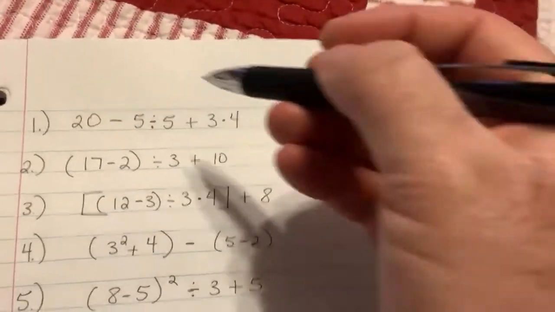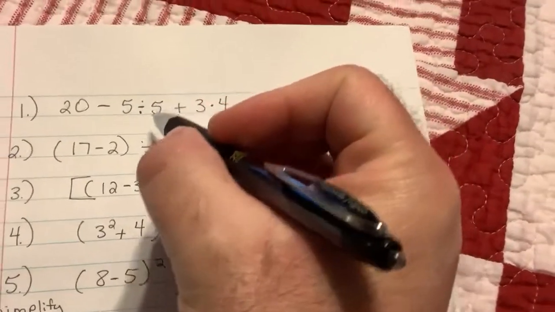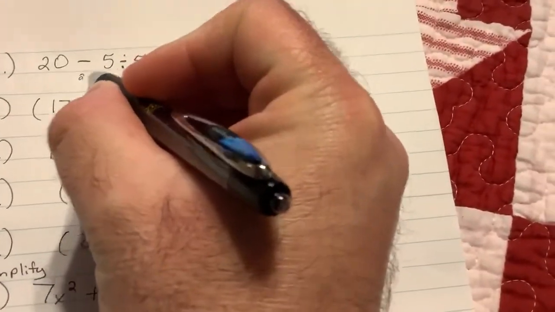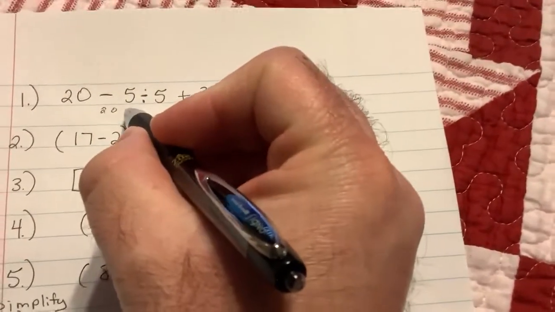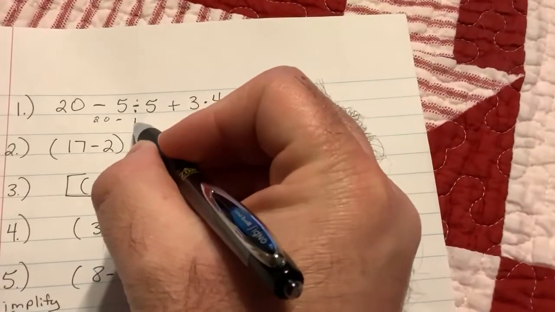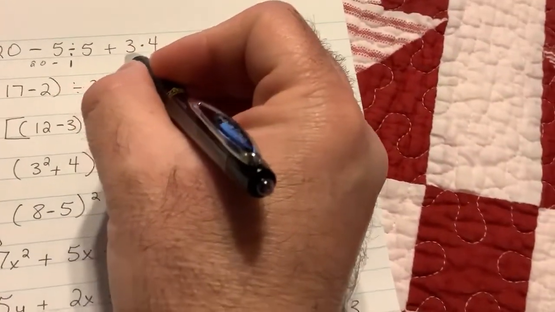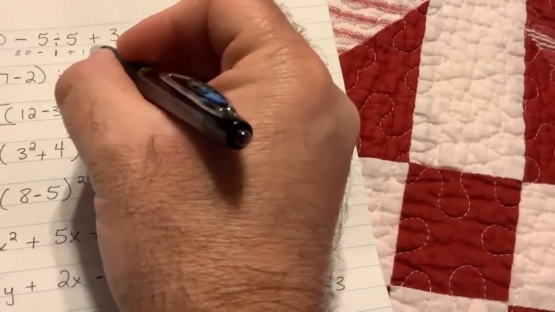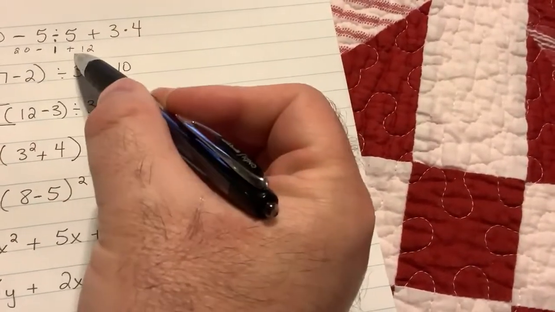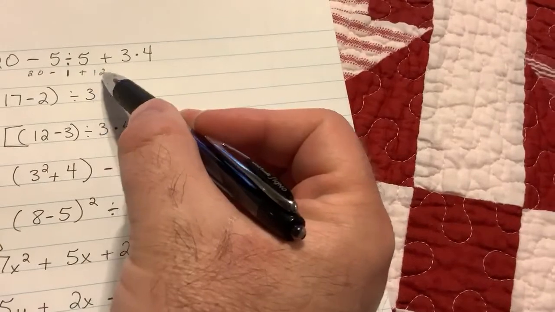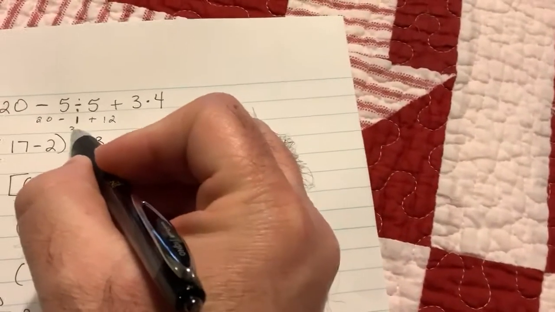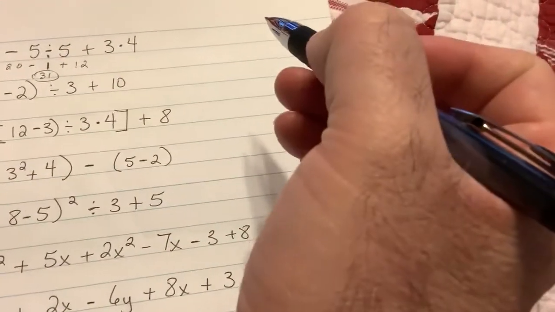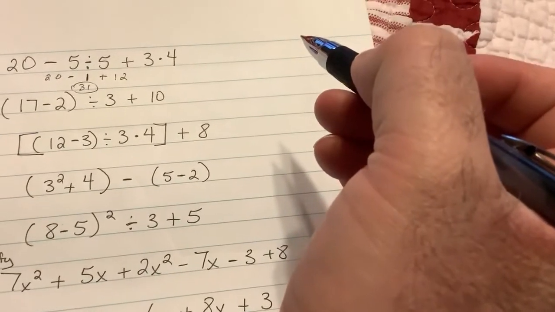Balance it too, okay? So let's do this one. You're not going to do the subtraction yet. So you keep the 20 minus, but you can go ahead and do 5 divided by 5, which is 1. And then you're not going to do the addition yet, but you can go ahead and do the multiplication. 3 times 4 is 12. Now you just go left to right. 20 minus 1 is 19, plus 12 is 31. So 31 is the answer to that one.